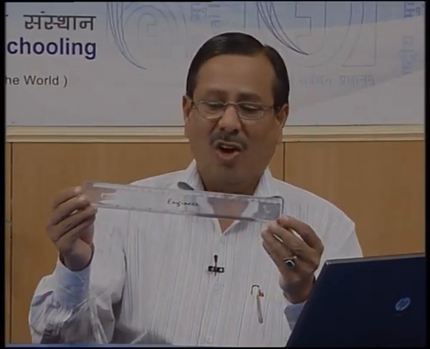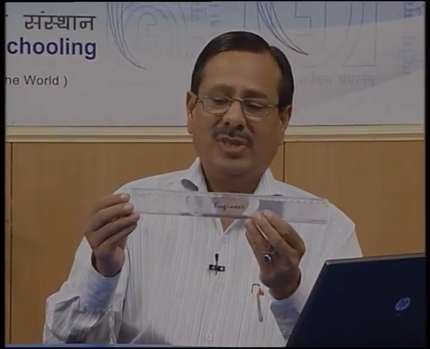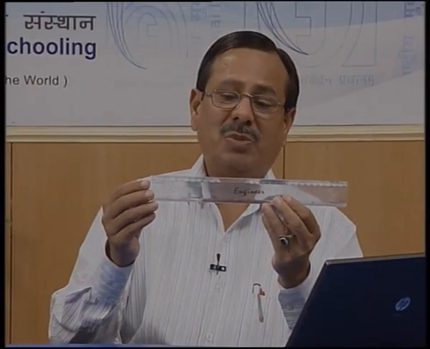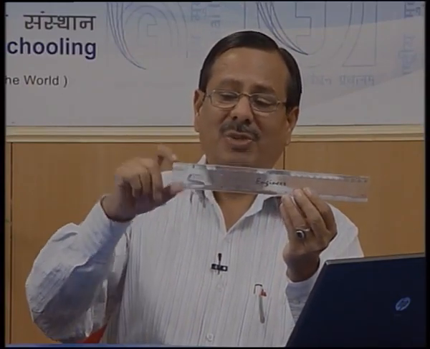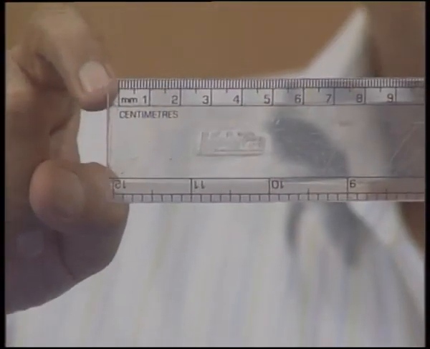Now, to measure things, a very important part is how accurately we can measure and with what precision. For that, let us take one very simple instrument which you have already seen, and this is a scale which is used for measurement. Here 1 centimeter distance is divided into 10 equal parts.